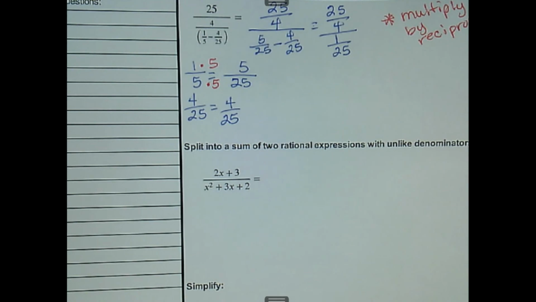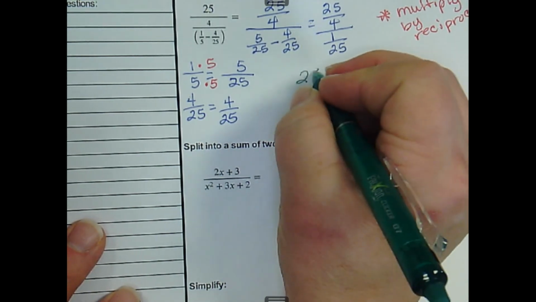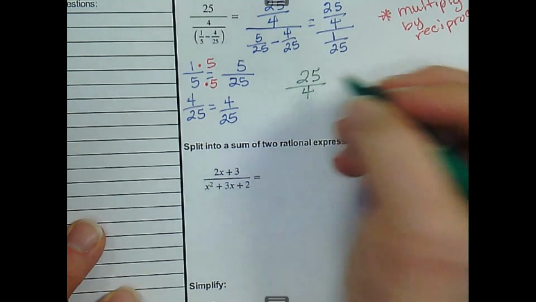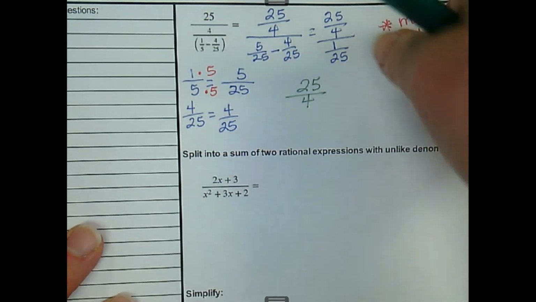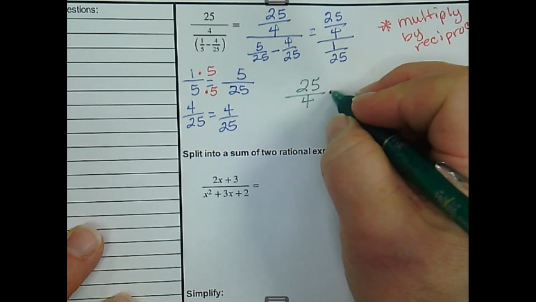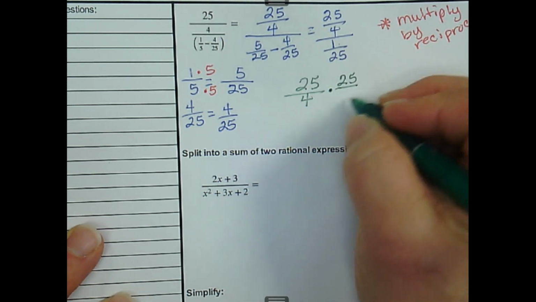So let's see what this looks like. I've got 25 over 4. Instead of dividing by 1 over 25, I'm going to flip that over. 1 over 25 becomes 25 over 1.